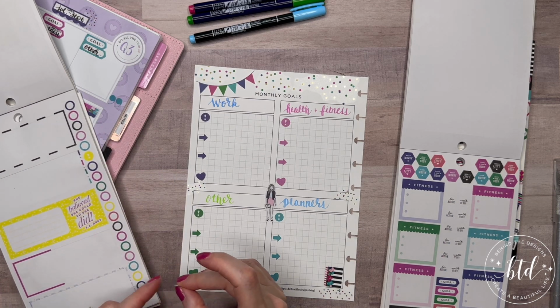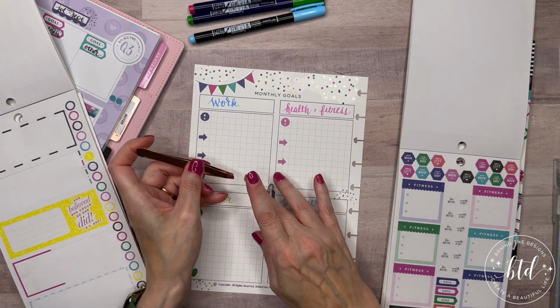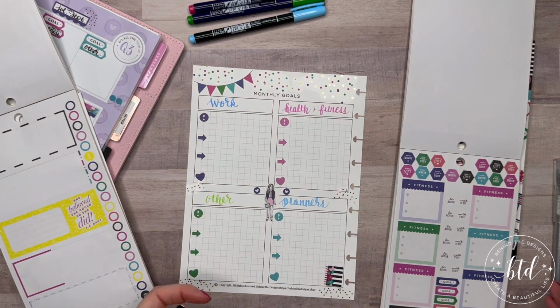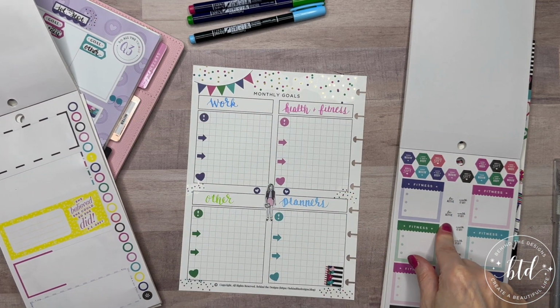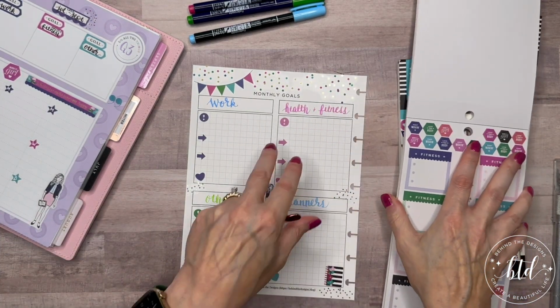I just wanted to coordinate the two. So let me do this. I think there was more in this book. So let me tuck that back under.